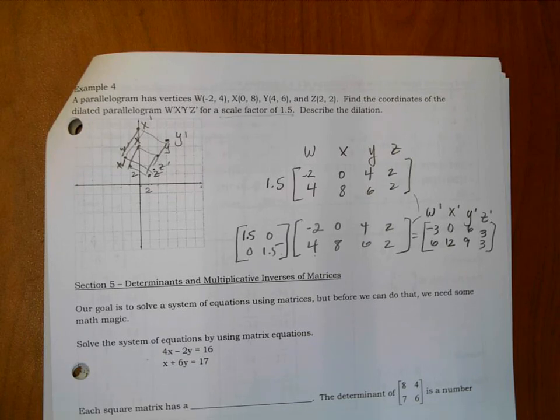So your homework is 2-4. Make sure you're following the directions. If it says to use matrices, you should be using matrices because that's what you would be expected to do on the quiz. I will see you tomorrow and answer any questions that you still have.